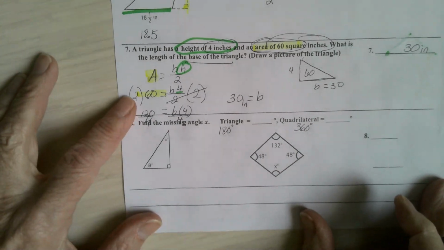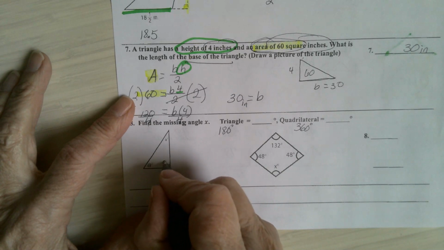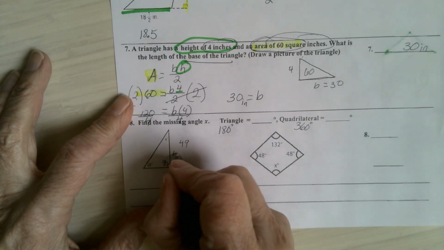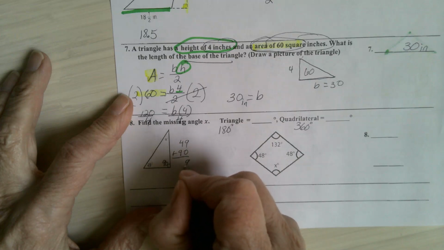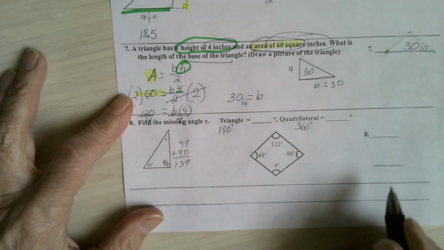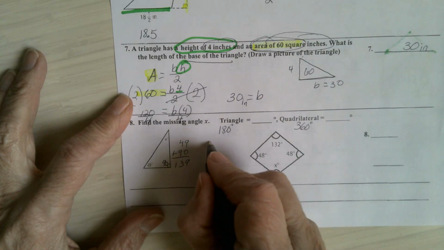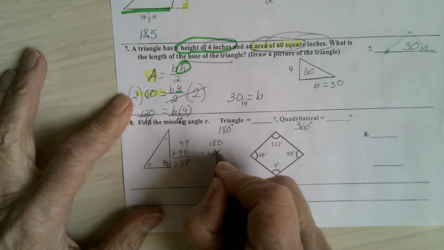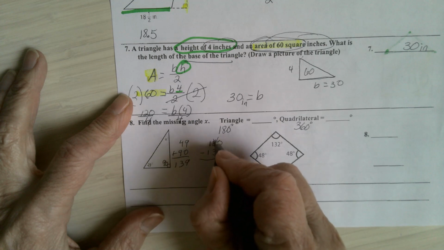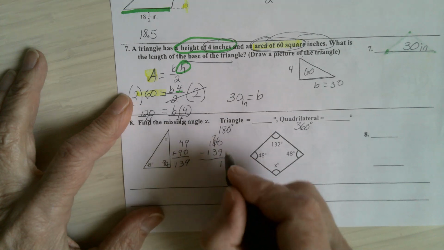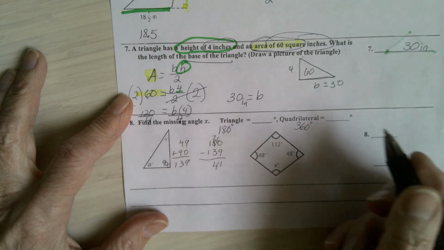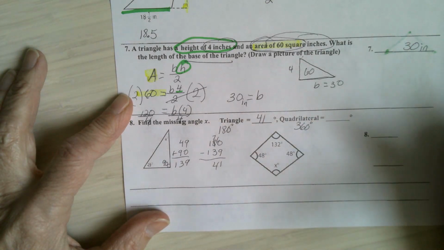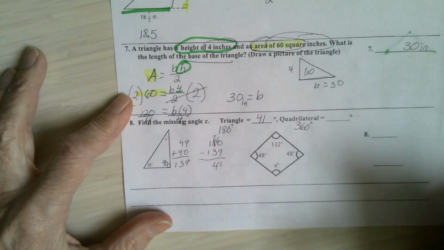Now let's find these. This box means it's a 90. So you take 49 plus 90, and that gives you 139. It's a triangle, so the sum of the angles in a triangle is 180. Subtract. You could use your calculator, kids, to double check. 41 degrees. Did Mrs. Robertson do that right? Did everybody get 41 degrees?